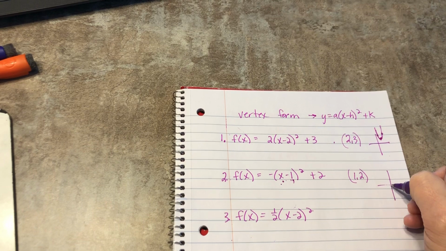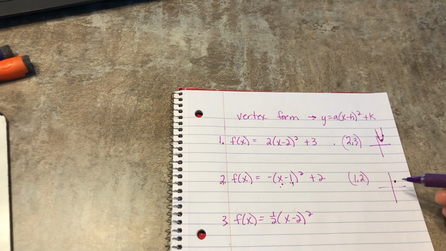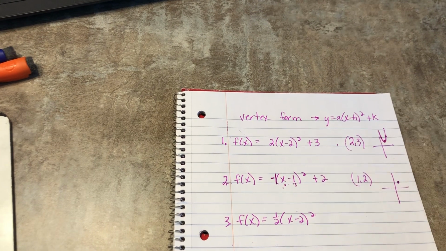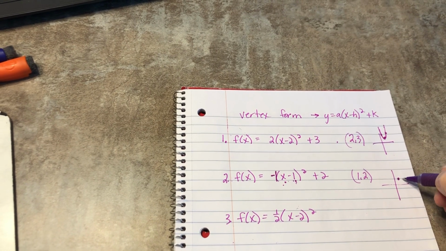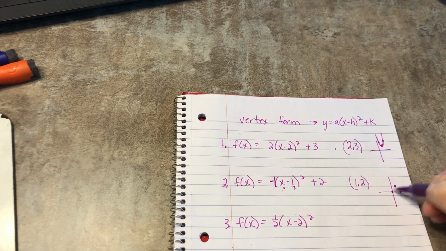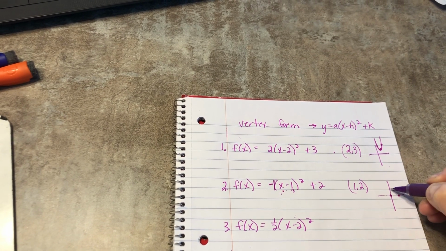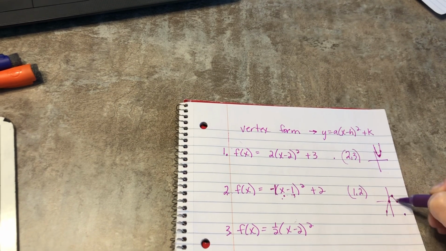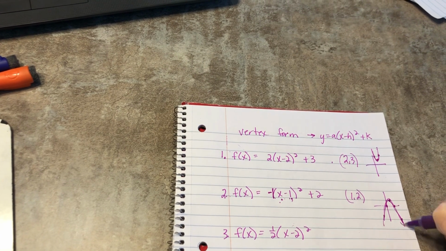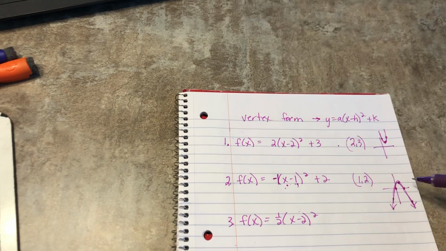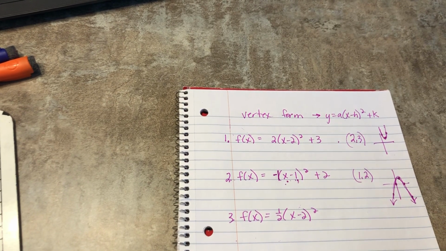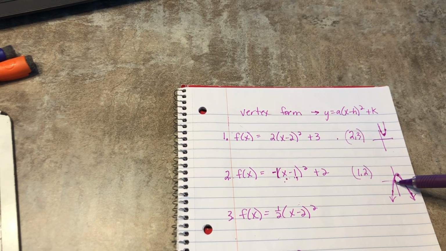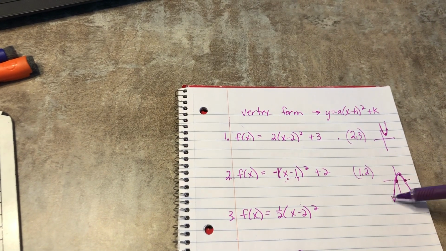If I do a quick sketch here, 1, 2, and my A value is negative 1 when you don't see a number. That means from my vertex I go over 1 and down 1, over 1 and down 1. I could also go over 2 and down 4, and so that would be a pretty quick sketch there. Because this touches the x-axis twice, there's 2 solutions. I actually can tell that the solutions would be 0 and 2, because that was a pretty simple one.